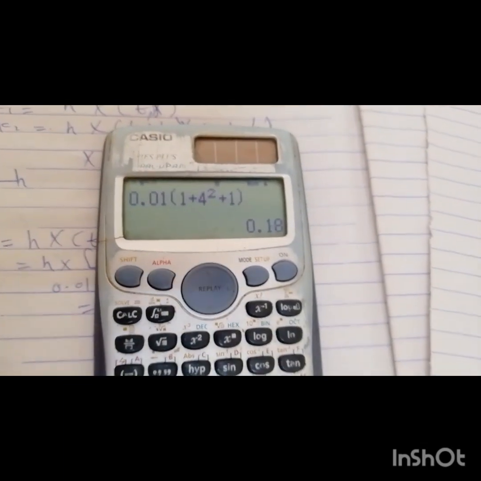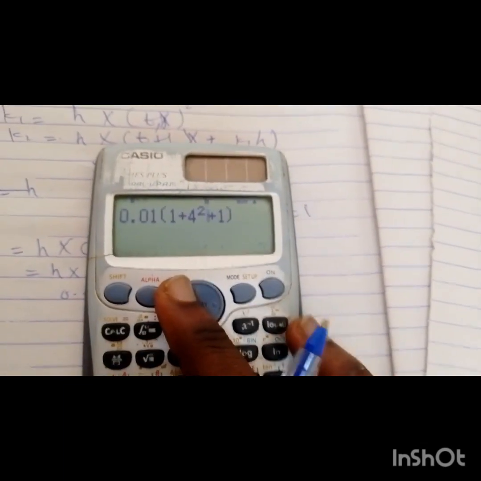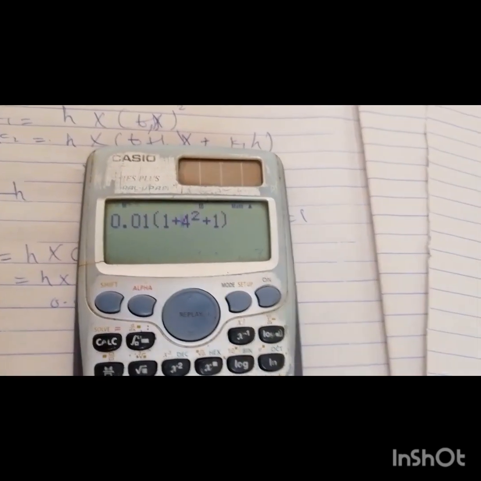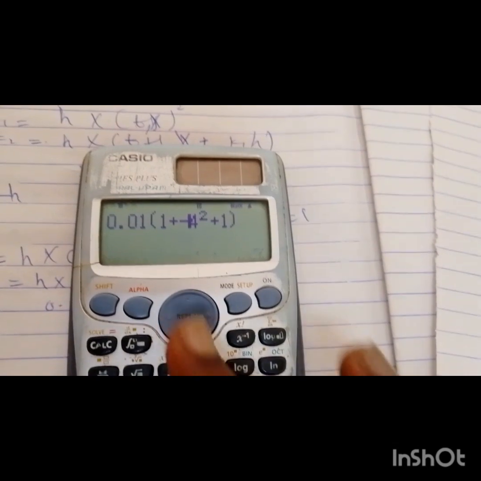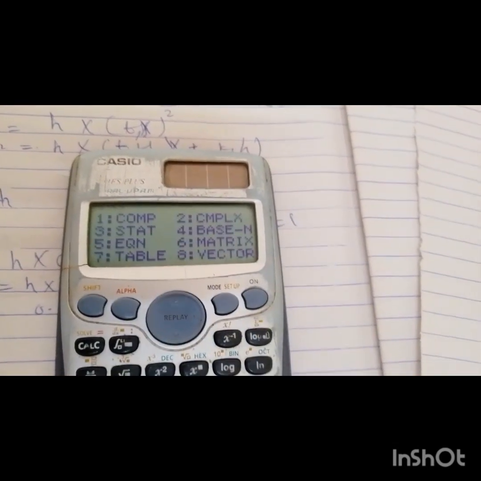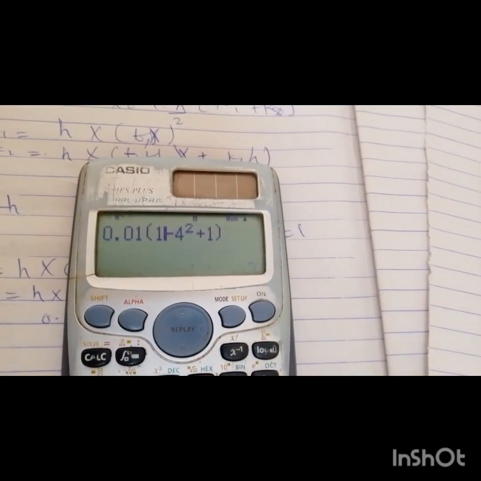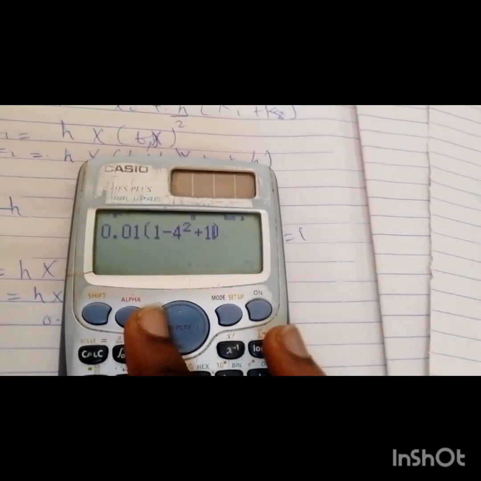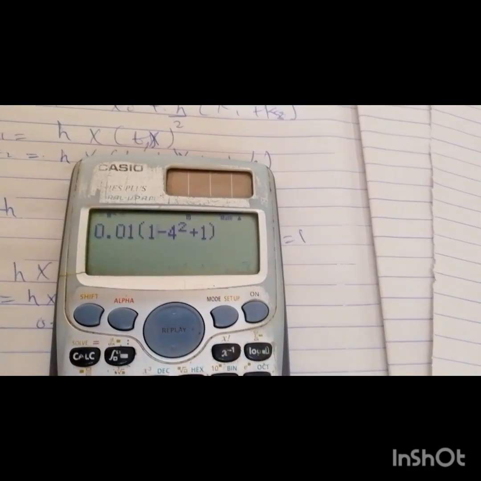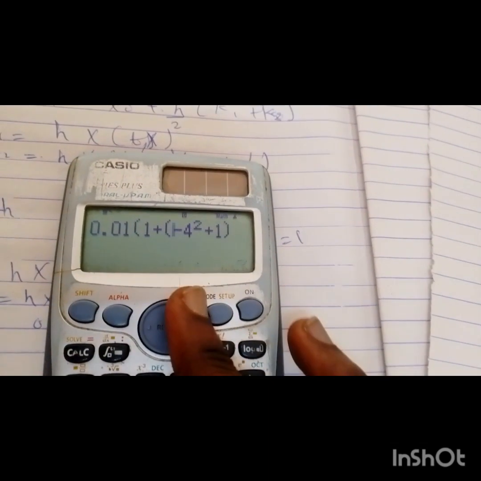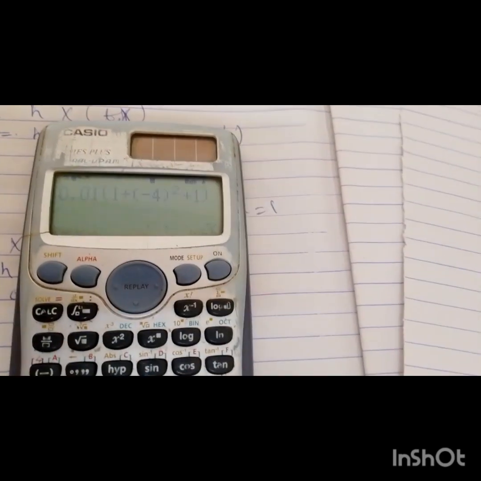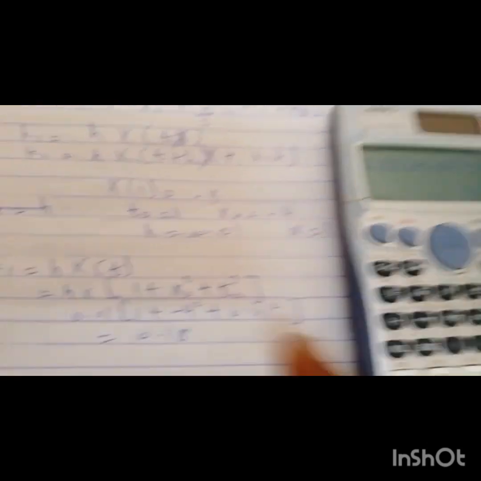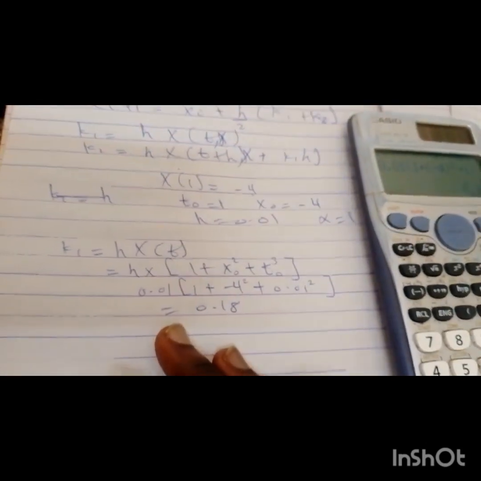Let me just clarify something. You see, your x is negative 4, so you might just be tempted to do this. If you do something like this, you end up getting a whole different value. So for your own safety, once you have negatives, try and put them in a bracket this way. This will save you a lot of time, so that you don't work with wrong values. So now we've done our k1.